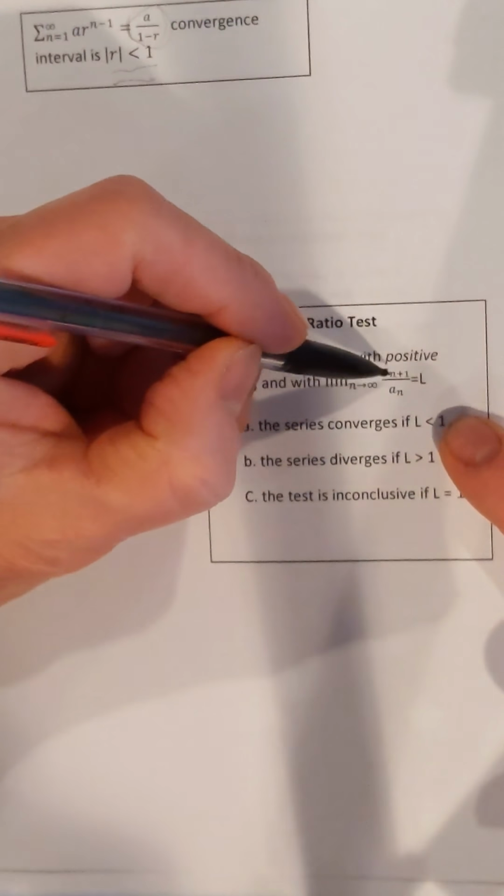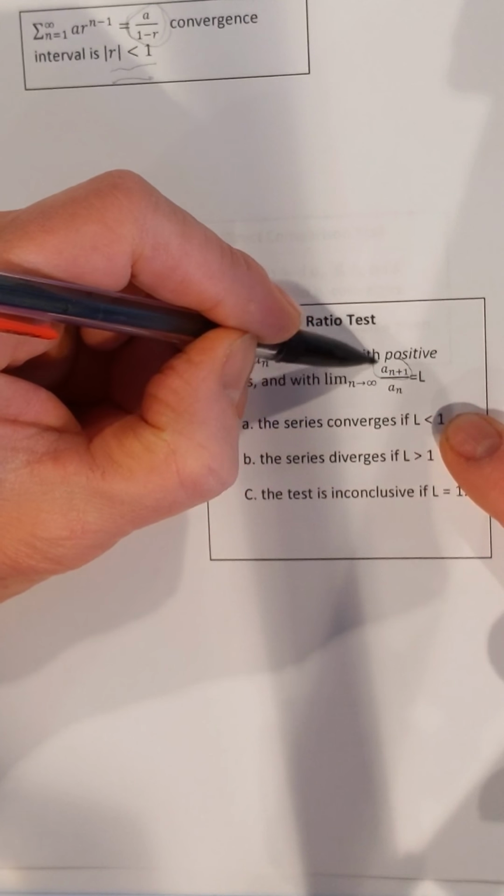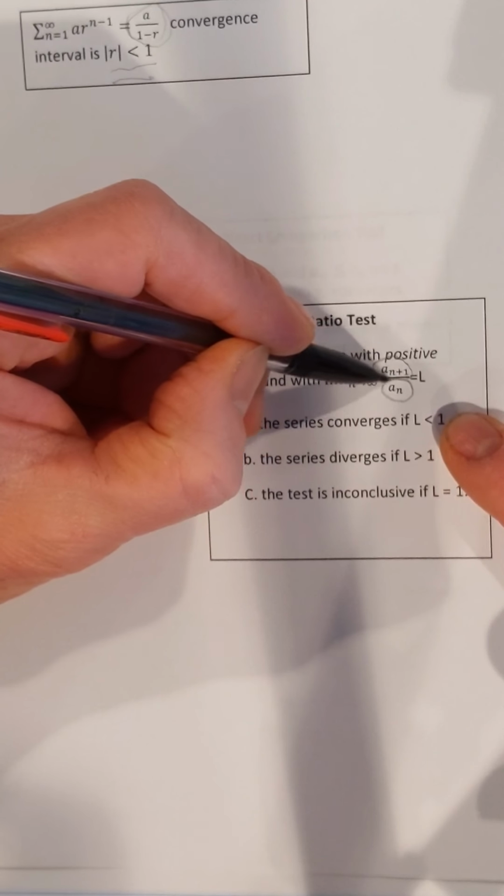So what I'm going to do is try a ratio test. The ratio test says to take the n plus 1 term and divide by the a sub n term.